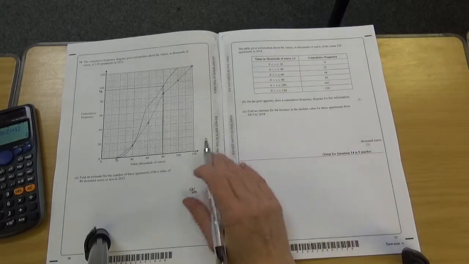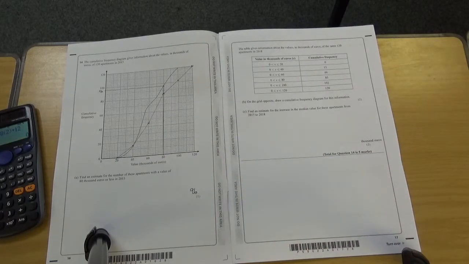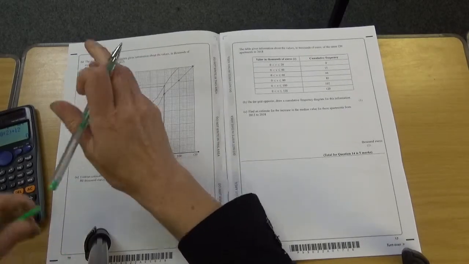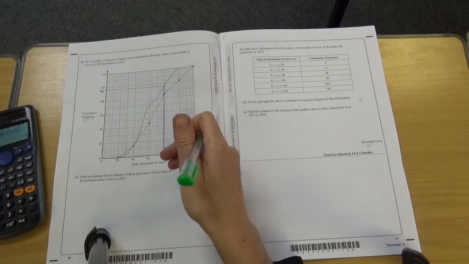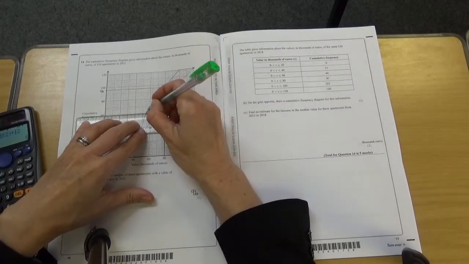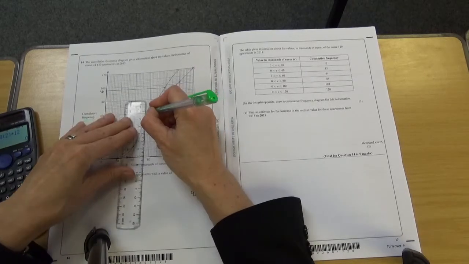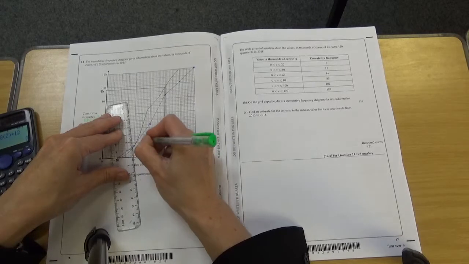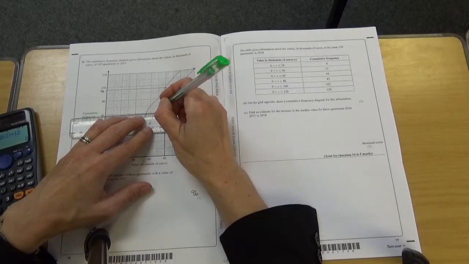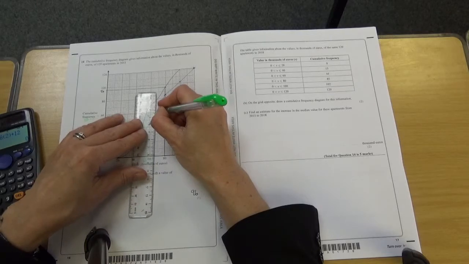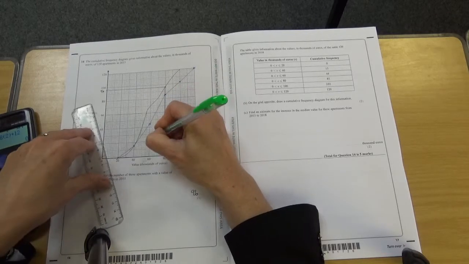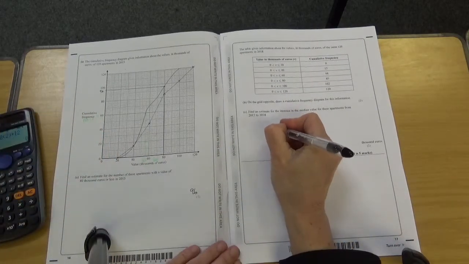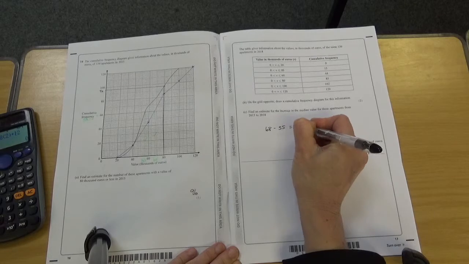Find an increase in the median. So 120 divided by 2 is 60. So the median from one of the graphs is 55, and the median from the other graph is 68. So the increase, 68 take 55 is 13.